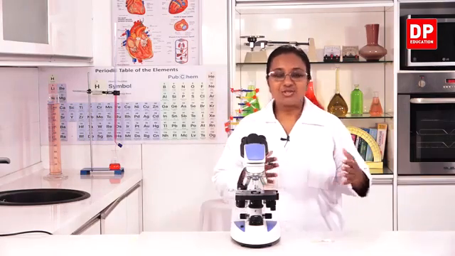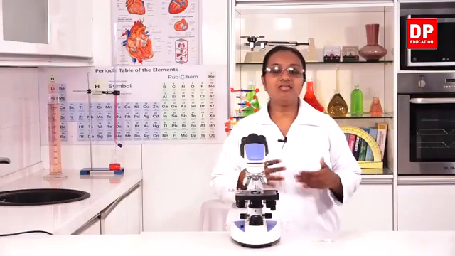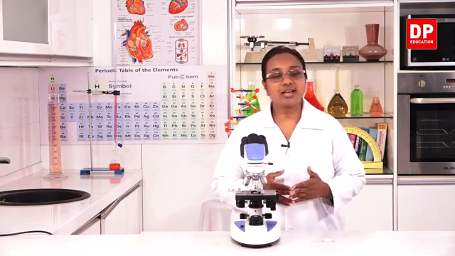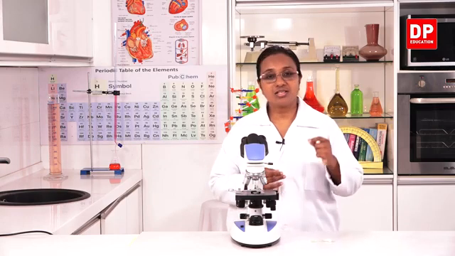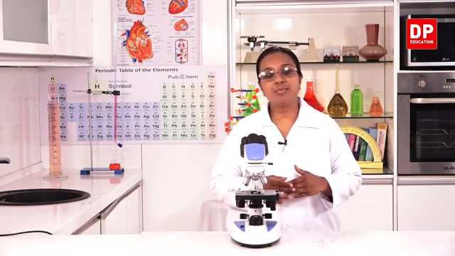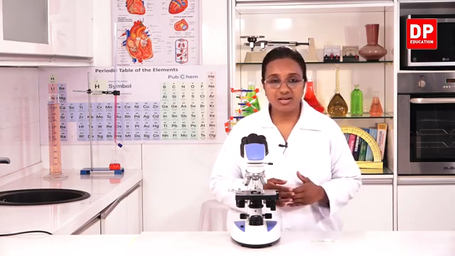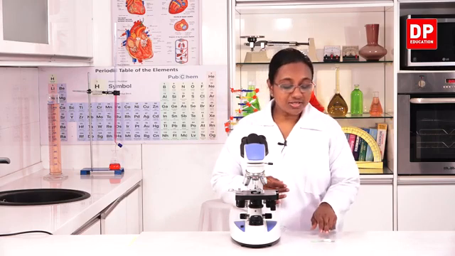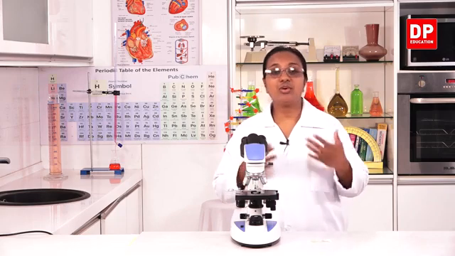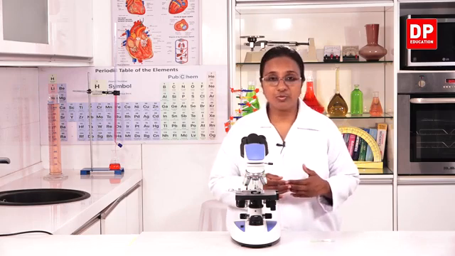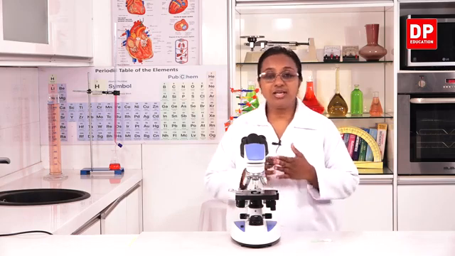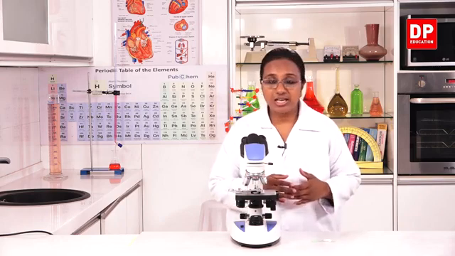Okay, students. So, now we are going to observe that blood flows through capillary tubes. To do that activity, we can either use a small fish or a tadpole. So, I have already prepared a slide with a live tadpole here, and I have covered the tadpole with wet cotton wool. If it's a fish, you have to cover the gills with wet cotton wool so that they are still alive.